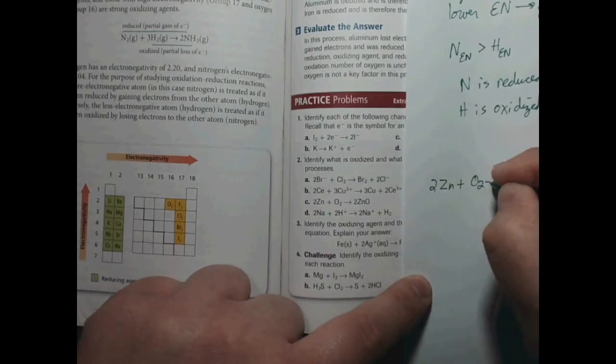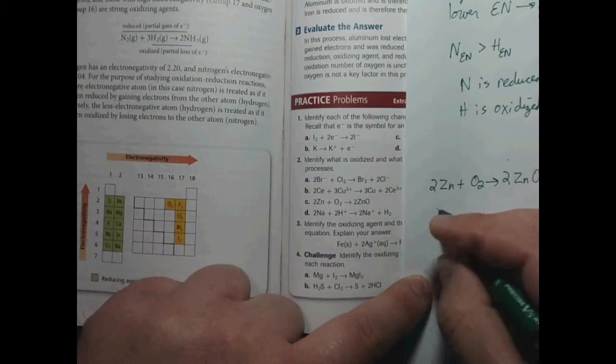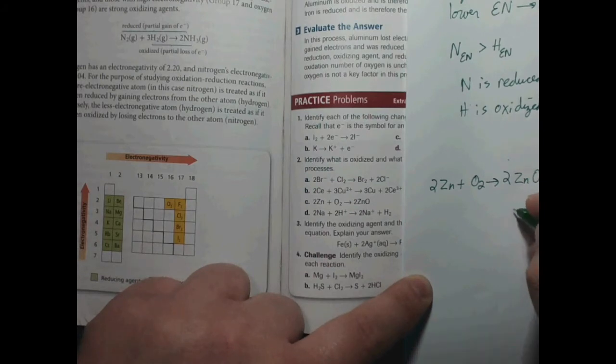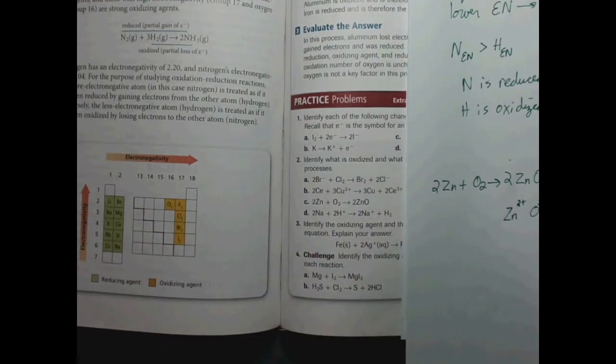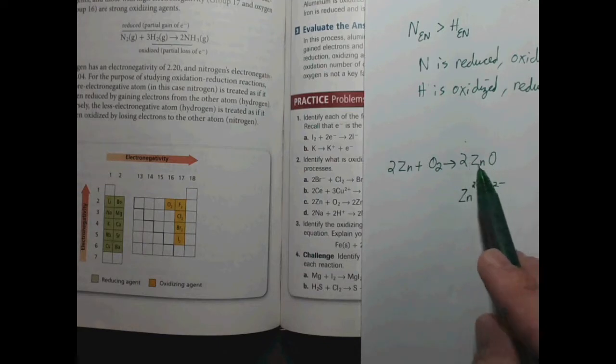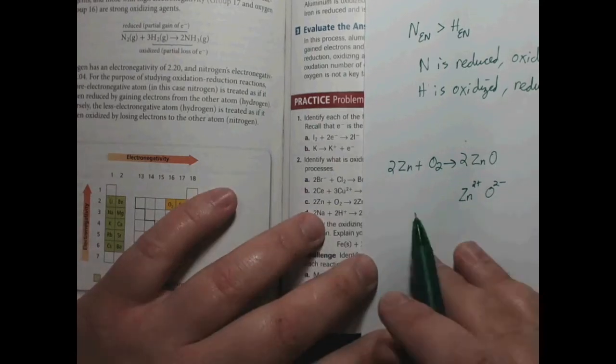2Zn plus O2 yields 2ZnO. Here, what are the oxidation states? Zinc oxide. O is always 2 minus, and that means zinc is 2 plus. Oxidation state of oxygen is always 2 minus, and in order for this molecule to be neutral, that has to be a 2 plus. Going back to ionic compounds. If you need the notes for the previous chapters, I do have those PowerPoints. I can put those up if y'all would like.